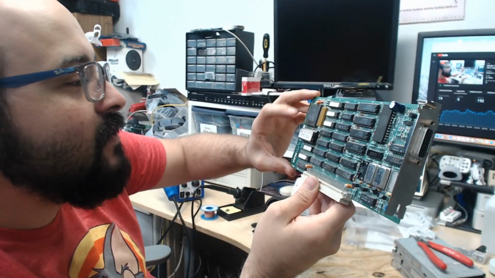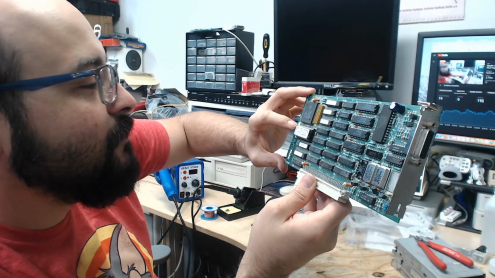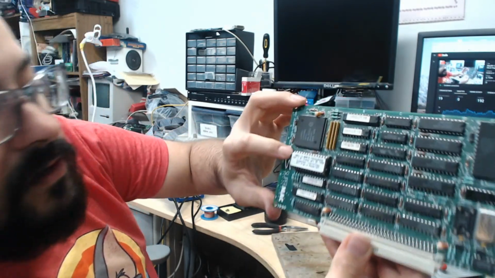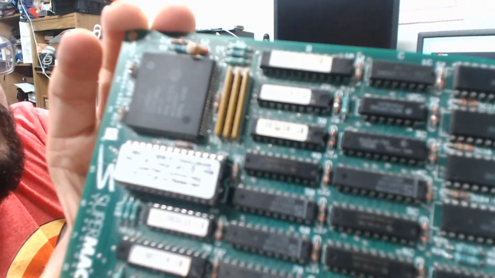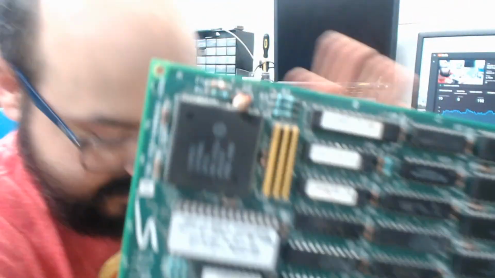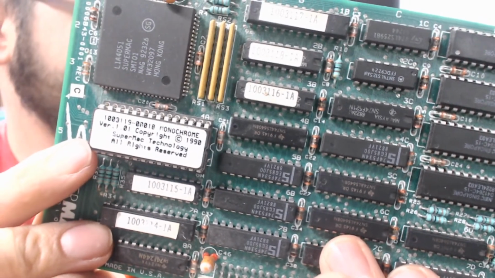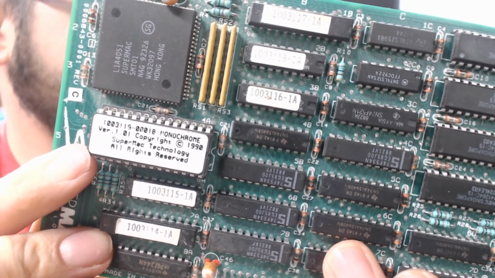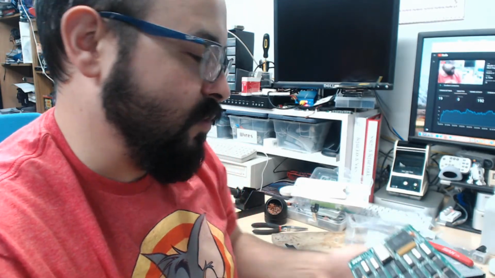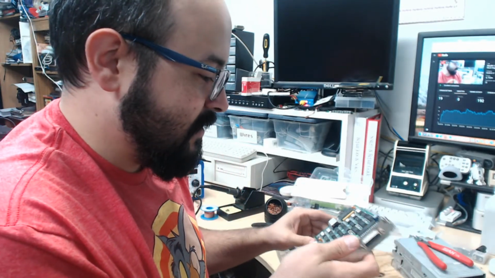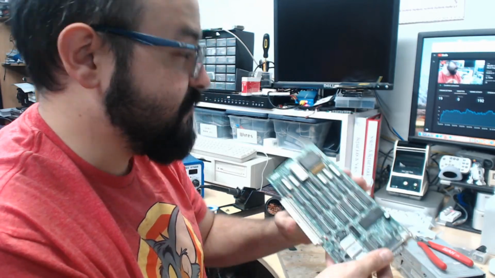But let's see. This has a number on the ROM chip here, let's see if you could read that. If we could get into focus here. Come on, please. There we go. Copyright date 1990, and that is 1003119-0001B. Monochrome, version 1.01.